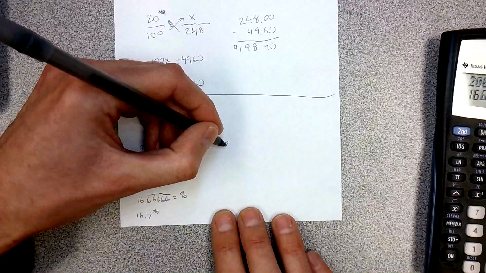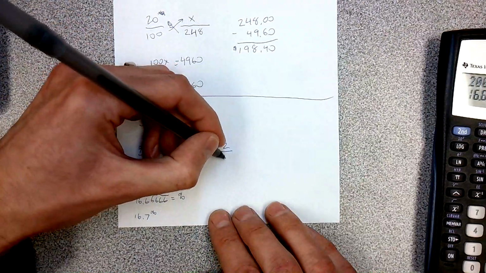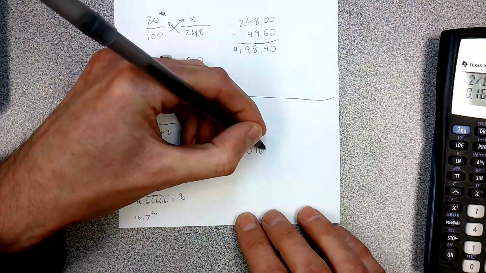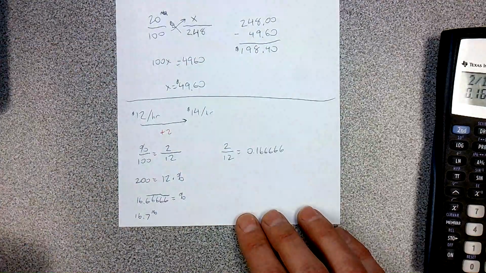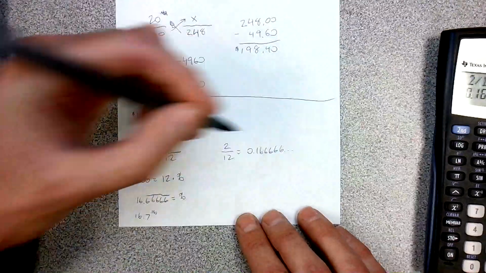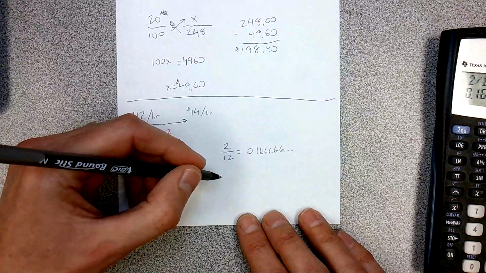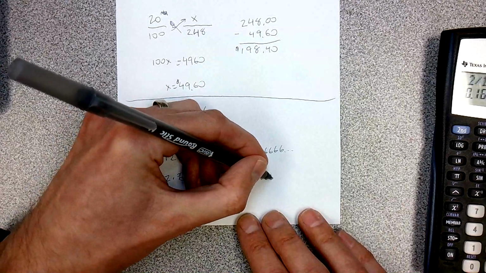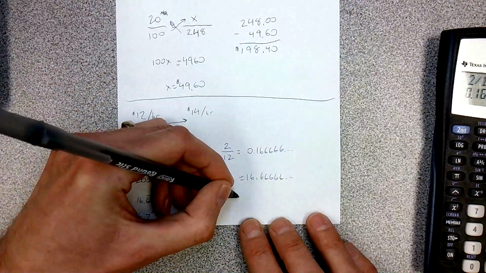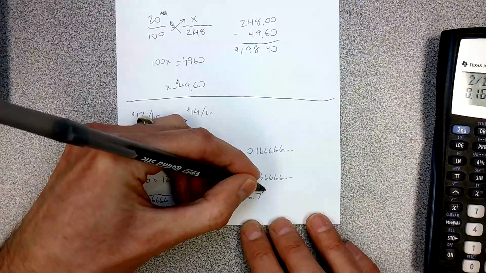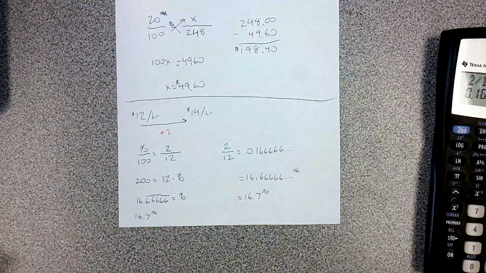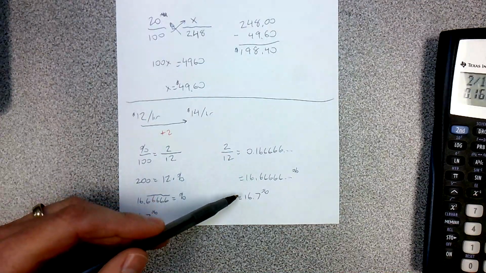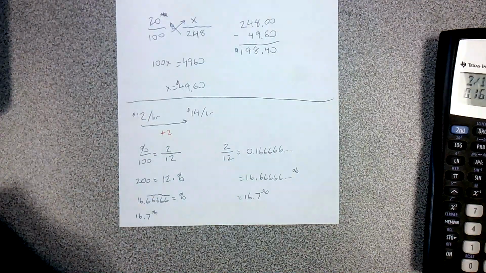If you did 2 divided by 12 and got a decimal as your answer, and it says round to the nearest tenth of a percent, change this to a percent first, then round it. So if you got a decimal and you wanted to round, first change it to a percent, then round it. Hopefully that helps with those questions too.